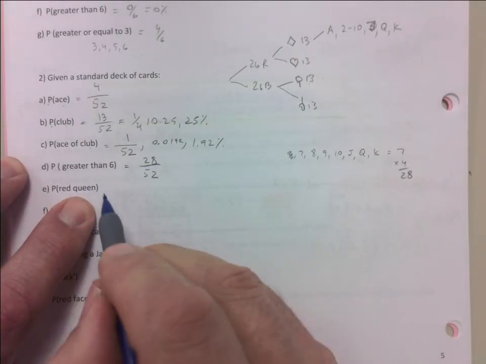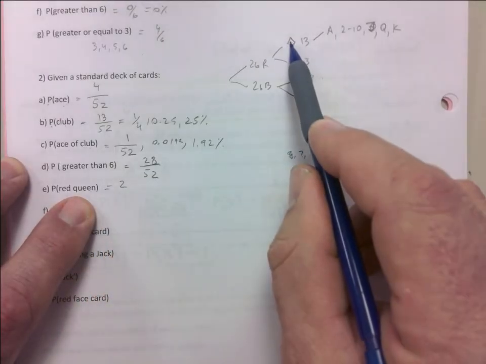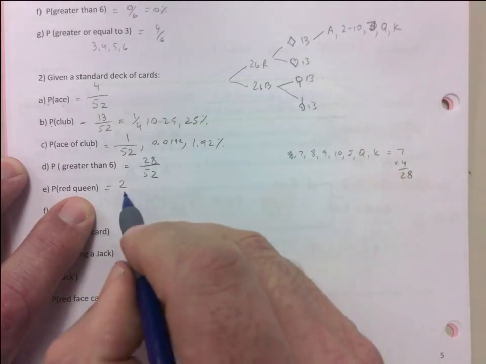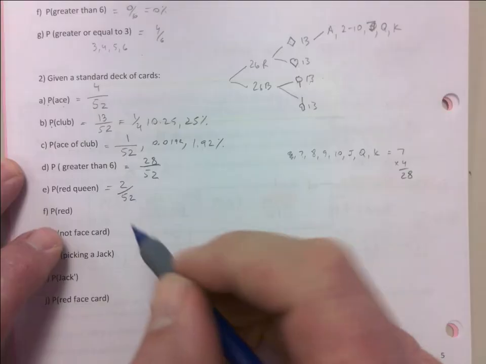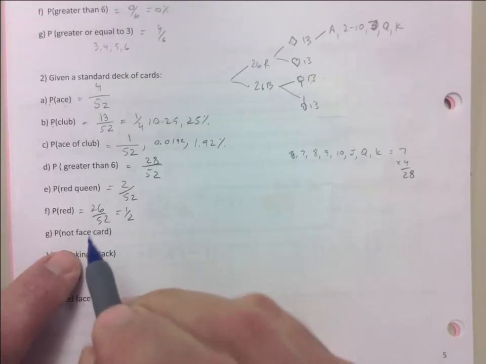Red queen. There are 2 red queens, right? Hearts and diamonds, they both have a red queen, so there's 2 out of 52. Red, that's just 26 out of 52. That's a half, right?